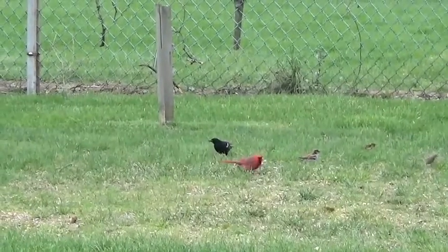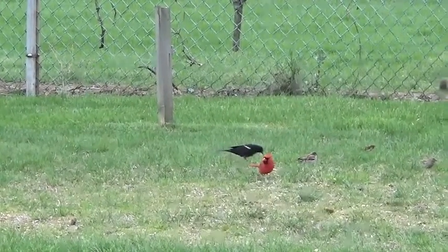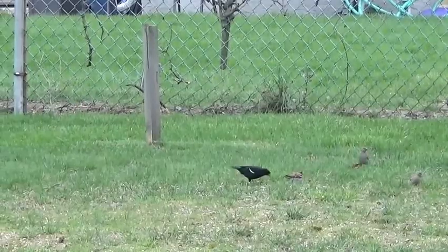Who would have thought that these little birds could make so much noise? Don't they know we're doing physics here?